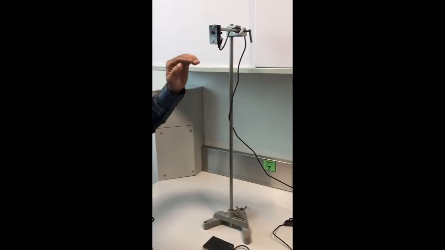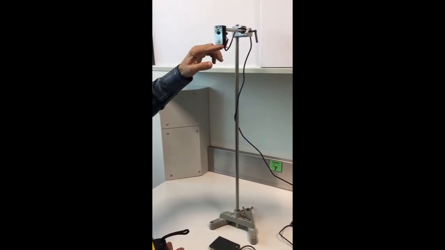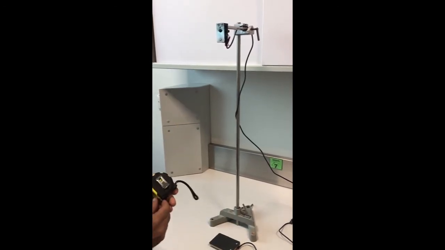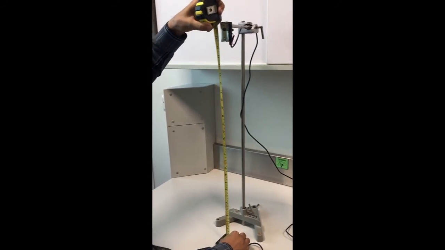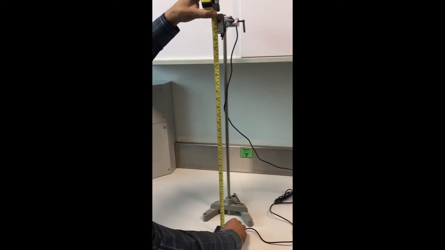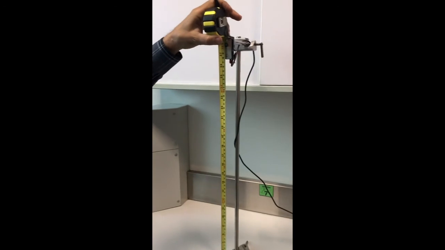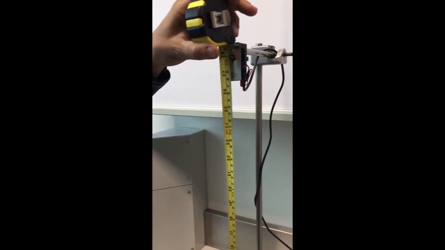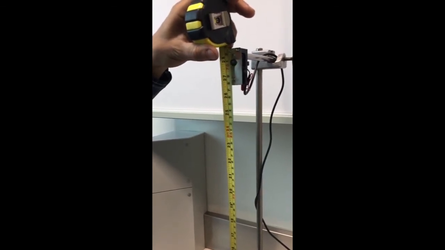Now, let's start by measuring the height of the sphere by measuring the distance between the bottom of the sphere and the top of the pad, because this is the distance that the ball will fall down. So I'm going to use the measure. Be sure that the measure is vertical when you take the measurements, and be sure that you are measuring the correct distance. One more thing, these measures have two scales, one in centimeter and the other in inch. So be sure to read the correct one.